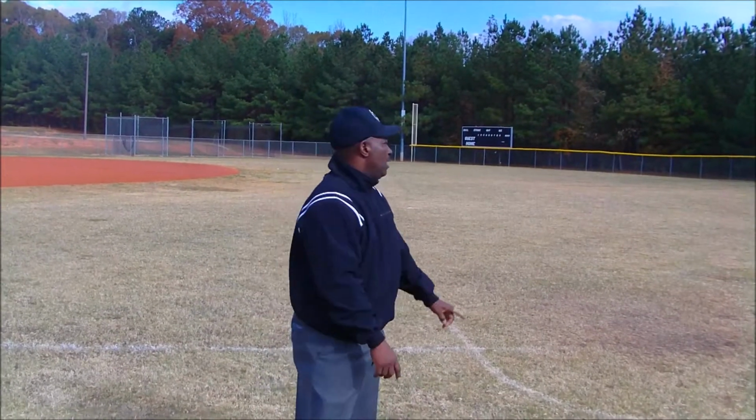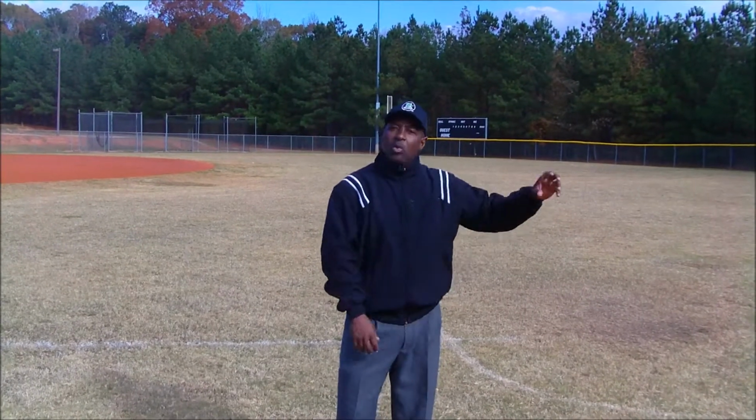At the end of 5 innings, if the game is tied, then we do what we call the California rule. California rule is we take the last person that came up and kicked, and we put them on second base. That means we still stay in the kicking order. So whoever was kicking next is going to stay kicking, and the person who kicked in front of them will go on second base.